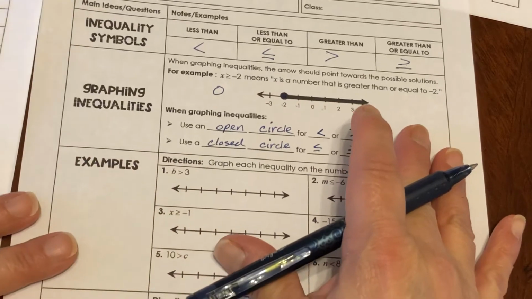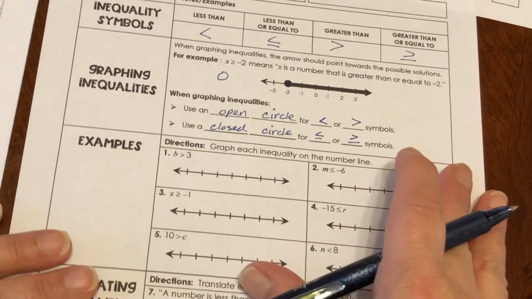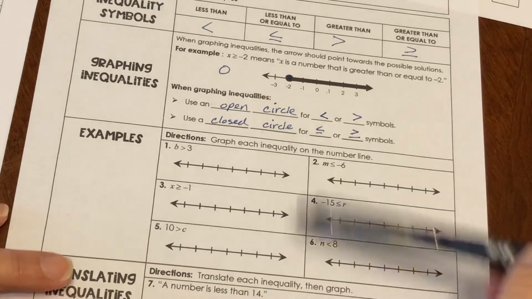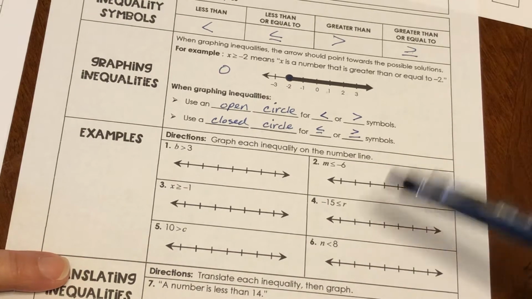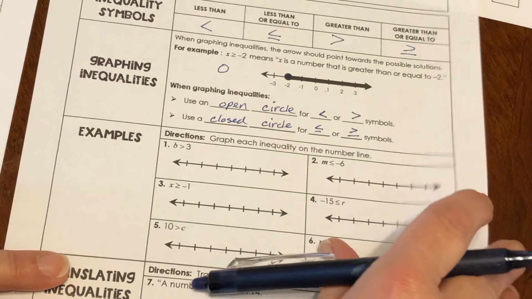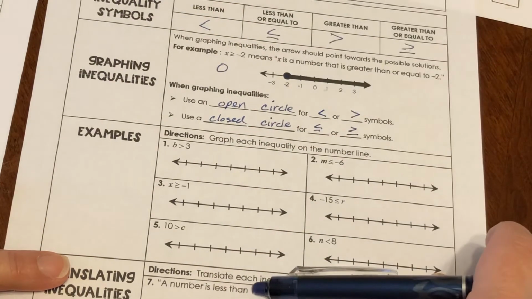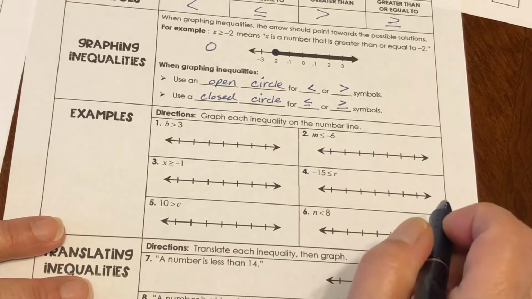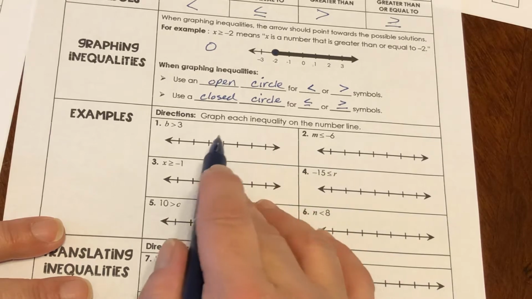All right, let's take a look here. We did some practice last week. We're going to finish this page, and then I'm going to give you some practice to do on your own. And then tomorrow we'll finish this note page, and then we'll finish the work that I've posted online too.